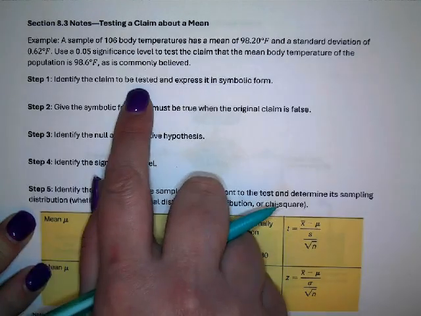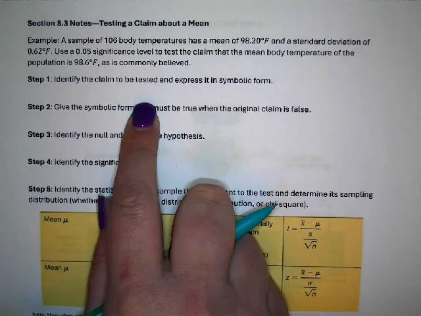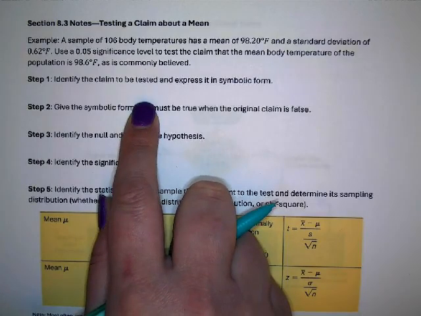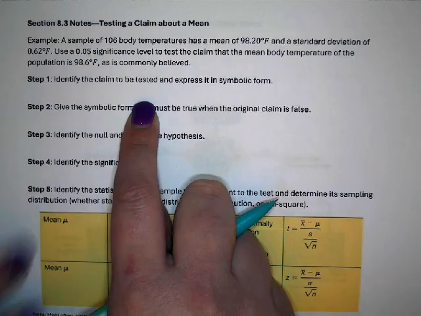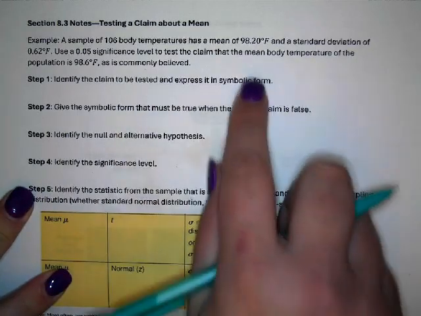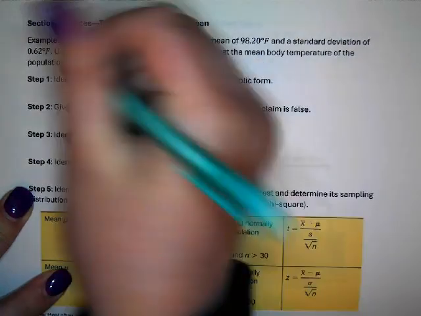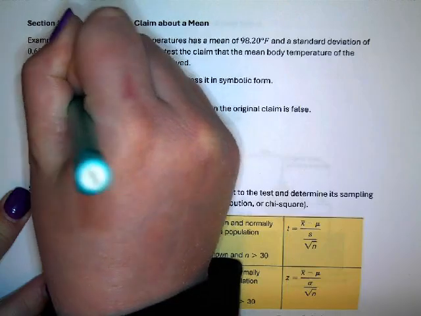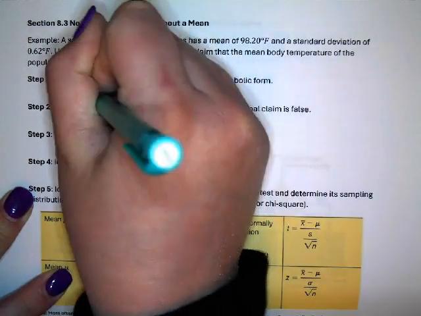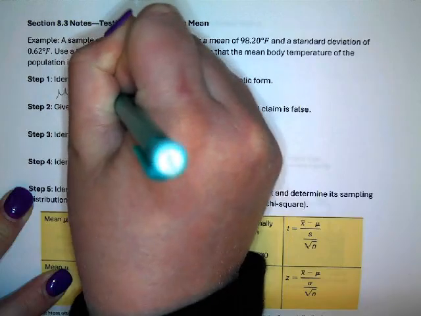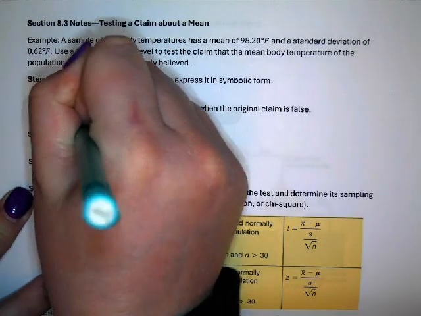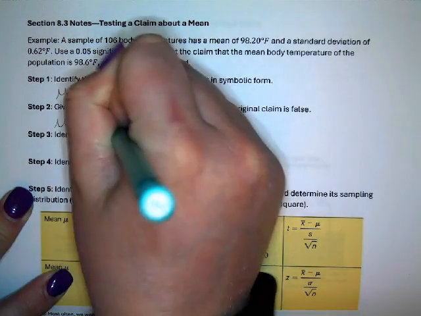So identify the claim to be tested, and you'll notice this is exactly the same process that we used in section 8.2, just with a few differences. I'll be pointing those out as we go. The claim to be tested is that the mean body temperature of the population is 98.6 degrees Fahrenheit. So mu, the mean of the population, is exactly equal to 98.6 degrees Fahrenheit. The opposite of that, if the original claim is false, would be that mu is not equal to 98.6.